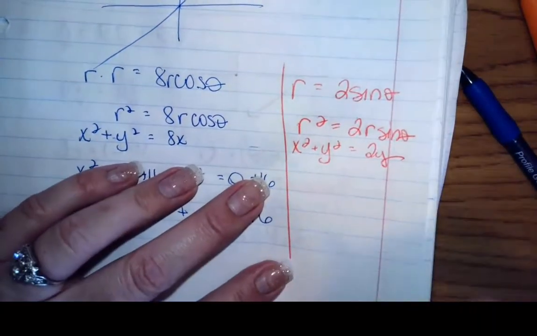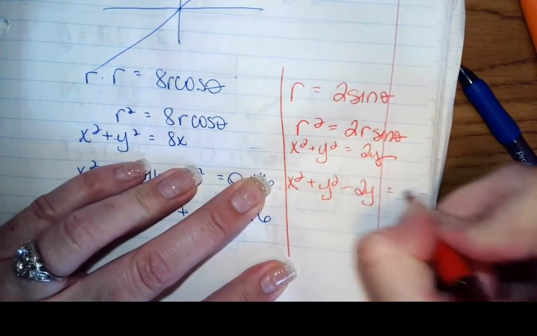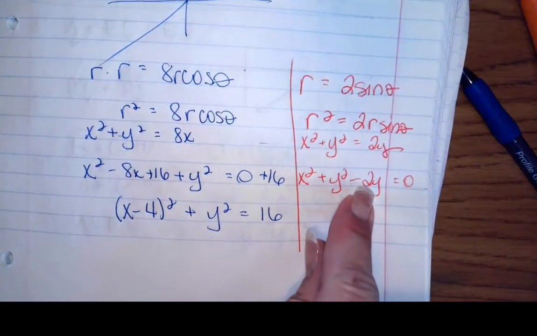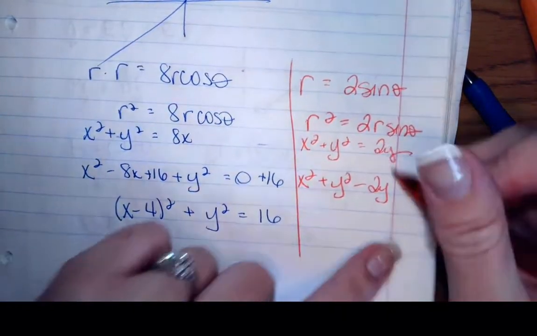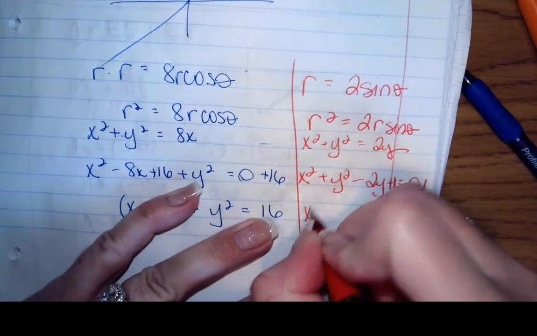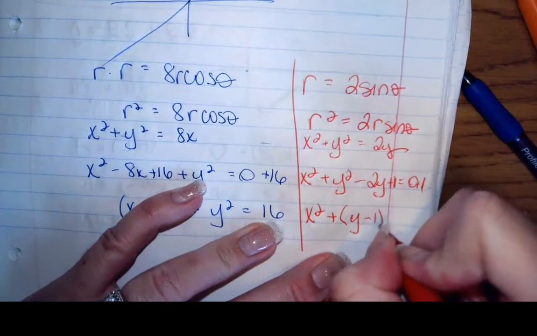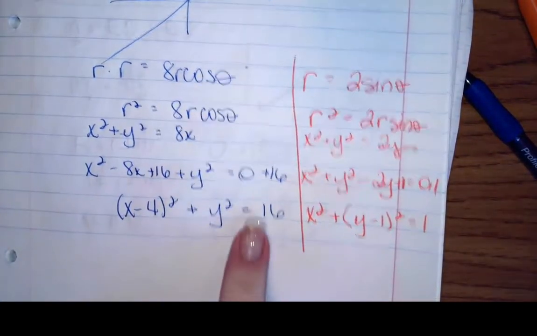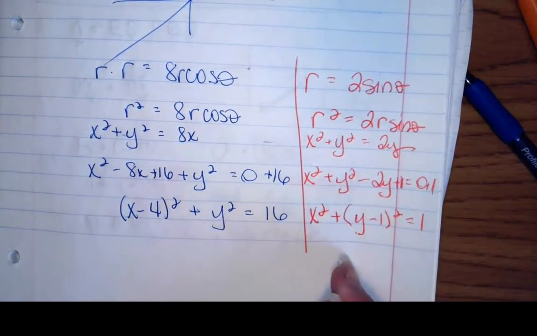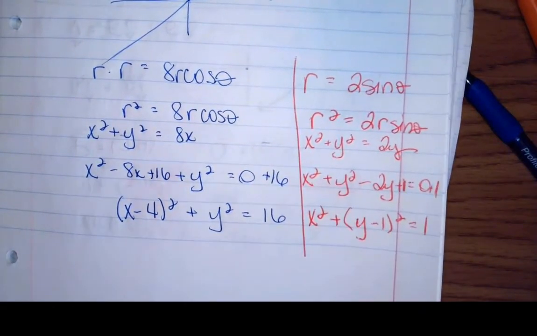And then I'm going to subtract 2y from both sides. And I'm going to complete the square on y. So half of -2 is -1. Square it. So plus 1. So I'm going to add 1 to both sides. So I get x squared plus, factor this, y minus 1 squared equals 1. So now I've got the equation of a circle, but its center is now located at 0, positive 1. So it's shifted up 1 unit and its radius is 1.